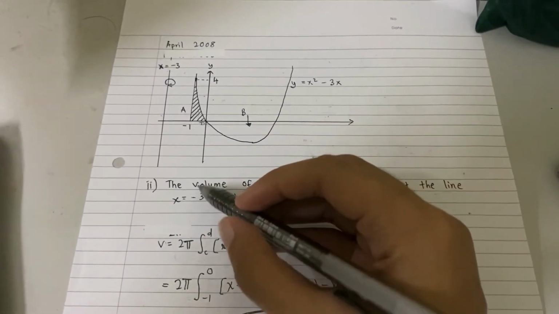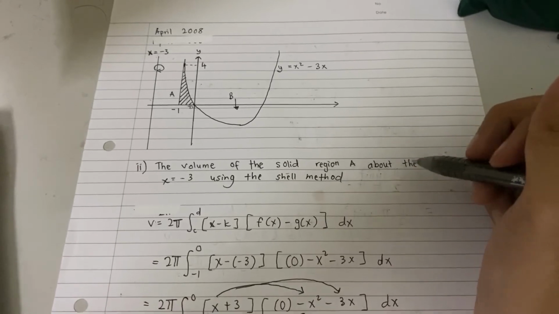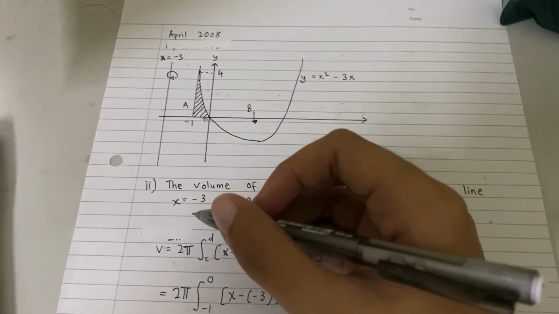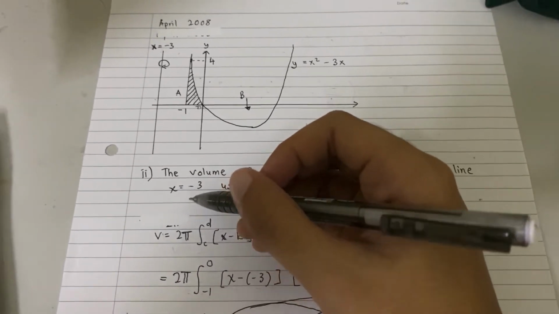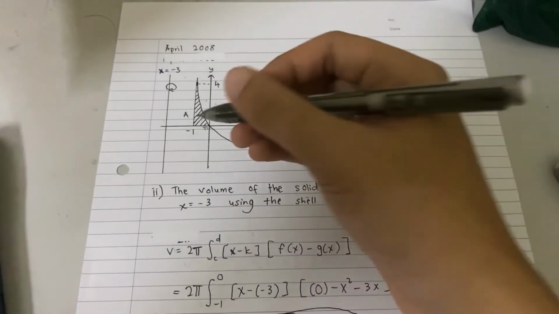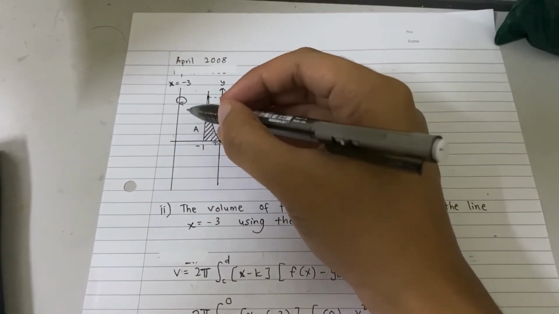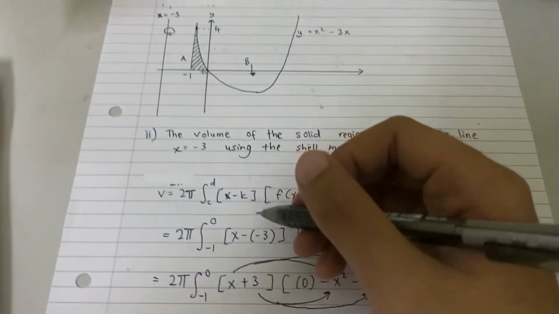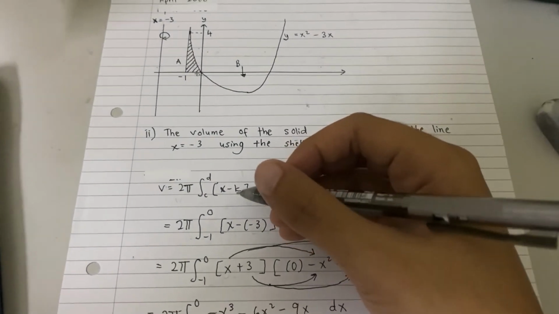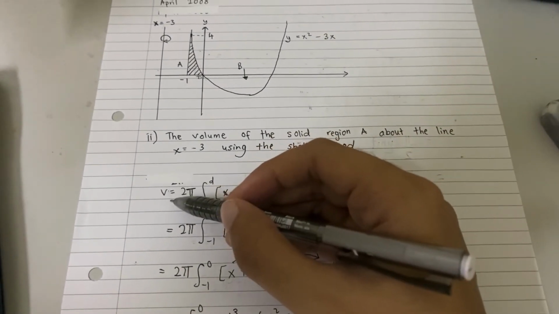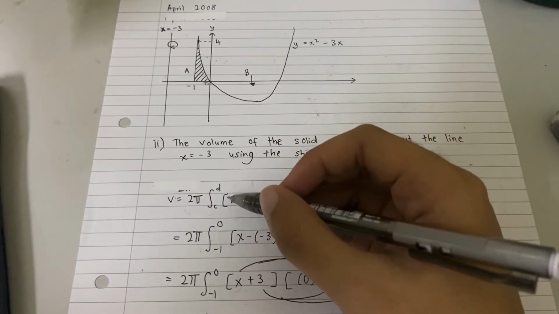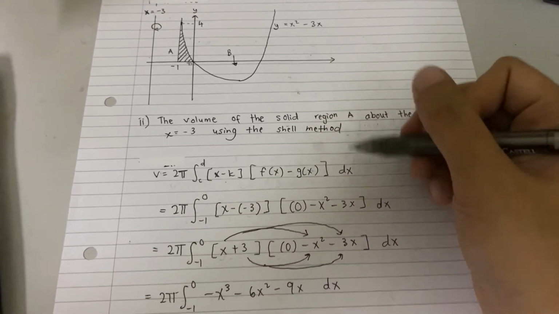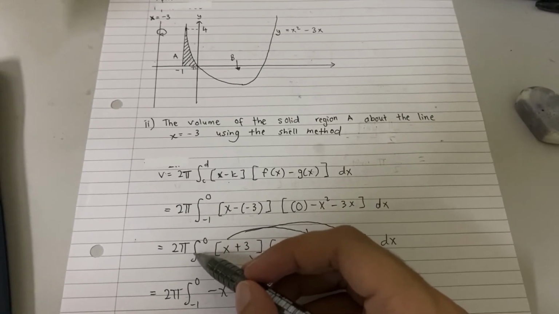The question is the volume of the solid region A about the line x equal to -3 using the shell method. So in this case, x is equal to -3, which is the area of the A will be revolving on the left side because x equals to -3. So what is the formula for the left side? The formula for the left side is V equal to 2 pi from C to D, x minus k, f(x) minus g(x), dx. So after that, we need to determine the boundaries.